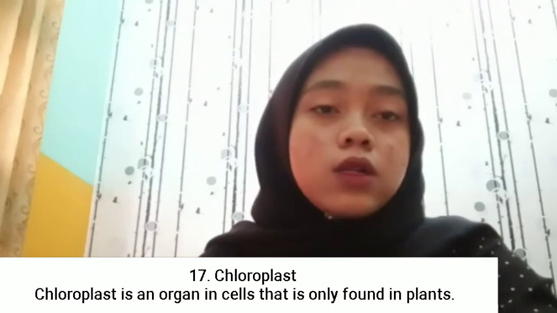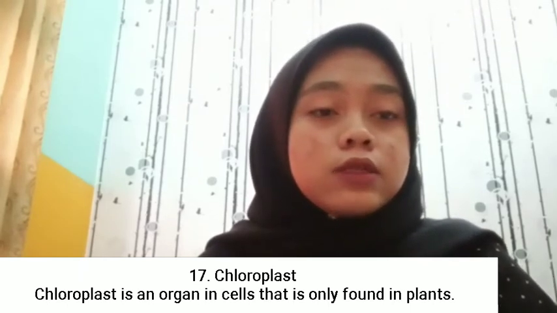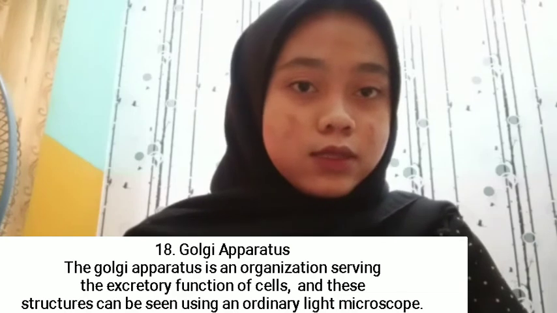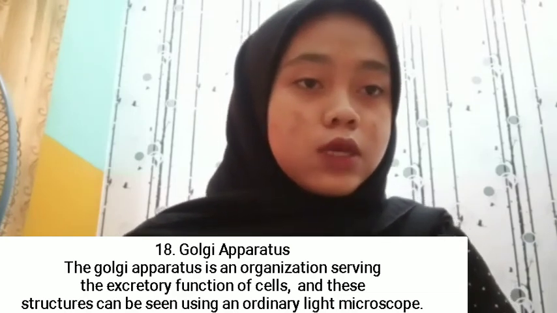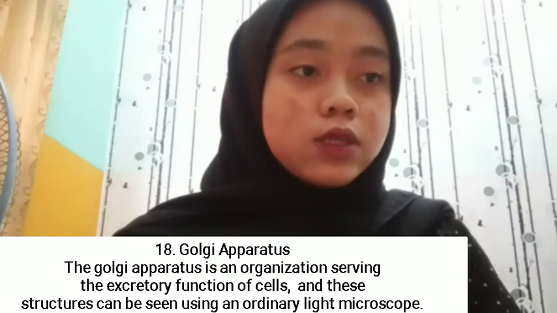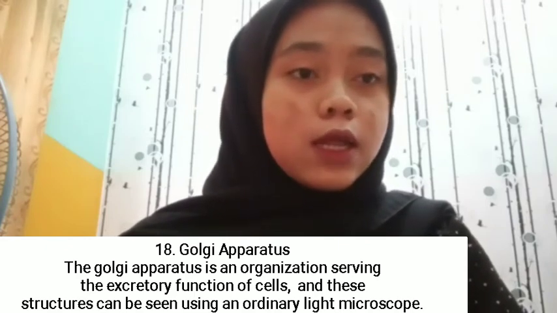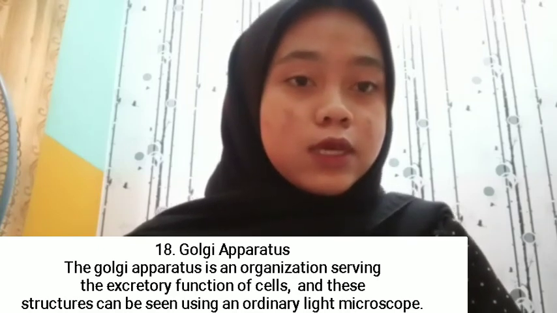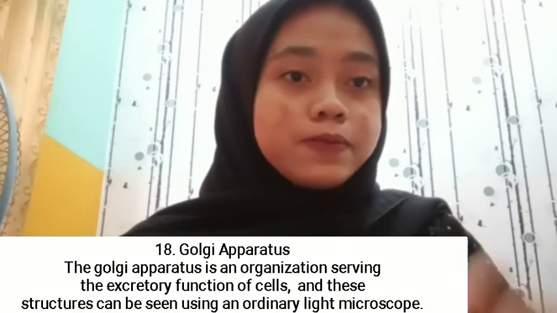17. Chloroplast. Chloroplast is an organelle in cells that is only found in plants. 18. Golgi apparatus. The Golgi apparatus is an organelle serving the excretory function of the cell, and these structures can be seen using an ordinary light microscope.